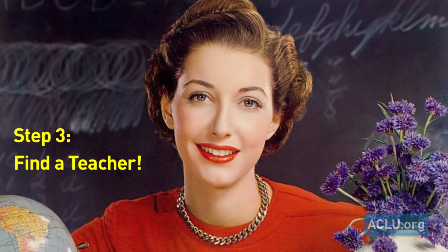Step 3. Find a teacher. Most schools require clubs to have faculty sponsors or advisors, but even if it's not mandatory, it's a good idea to have one because they can play a key role in getting your GSA started. Remember, not everyone's a fan of GSAs, so ask a teacher you trust.